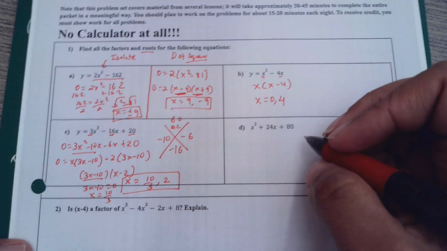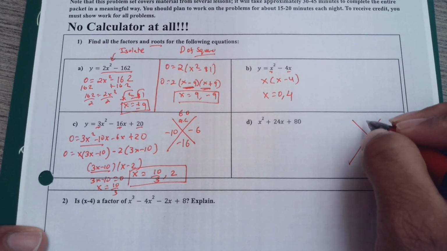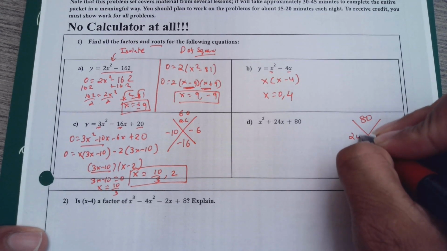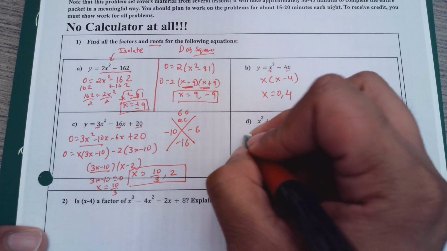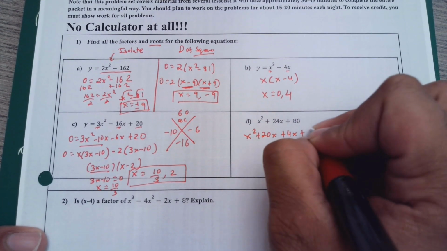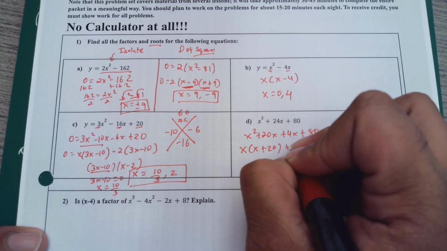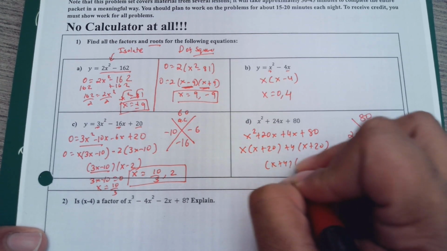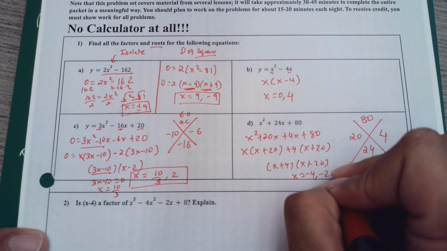Now working on this, let's find a times c, which is 80. 20 times 4 is 80, and 20 plus 4 is 24, so it's x squared plus 20x plus 4x plus 80. Factor them: x times x plus 20, plus 4 times x plus 20. You get x plus 4 and x plus 20, so x equals negative 4 and negative 20.